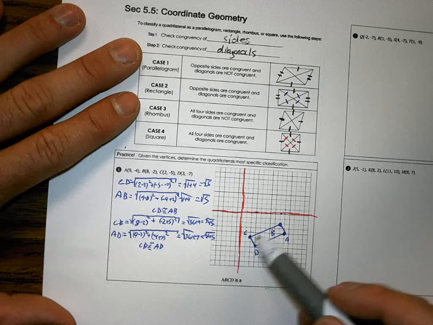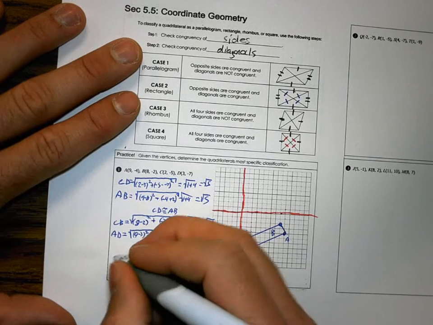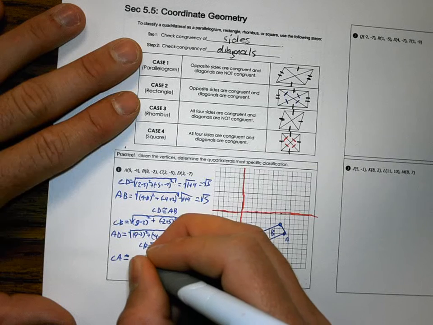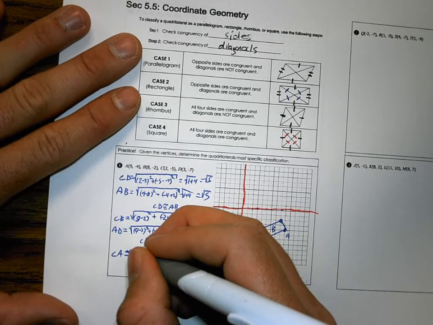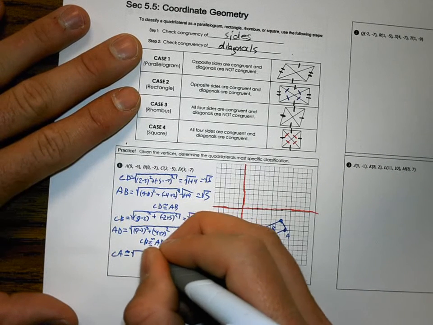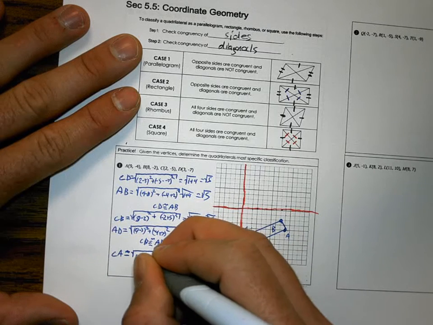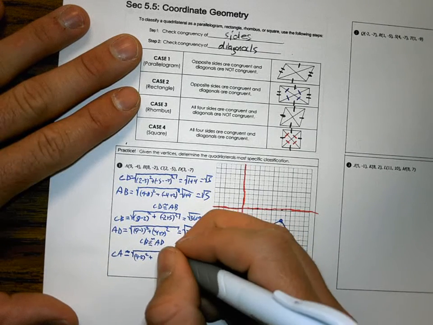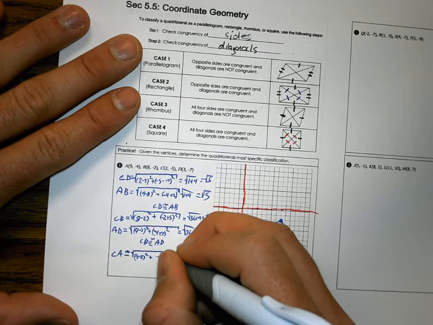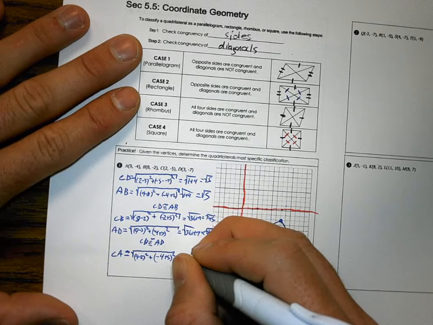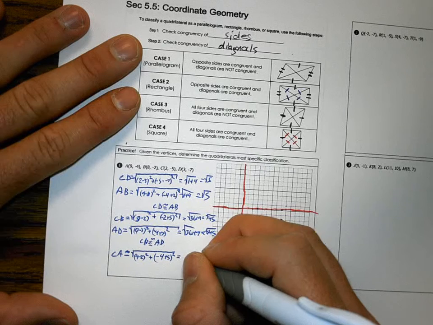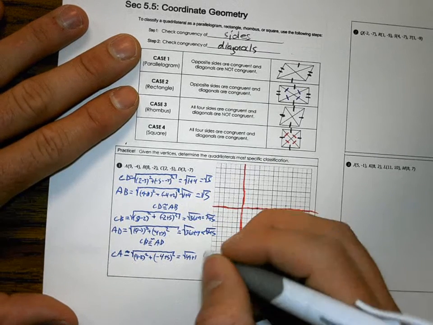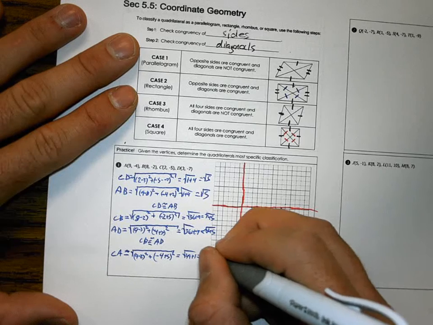So let's check the first diagonal. Let's go from C to A. Check diagonal CA. So using the distance formula, 9 minus 2 squared plus negative 4 plus 5 squared, I get 49 plus 1 equals square root of 50.